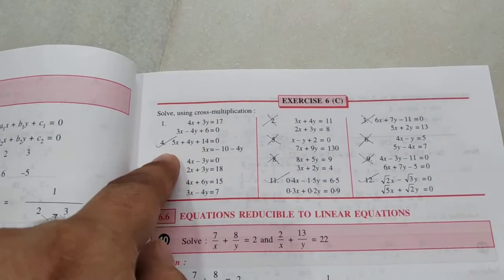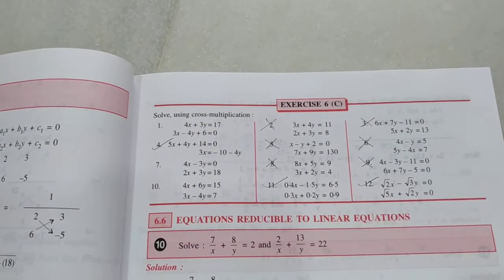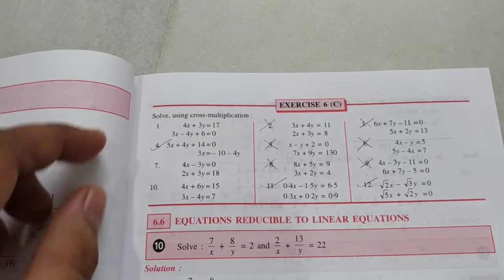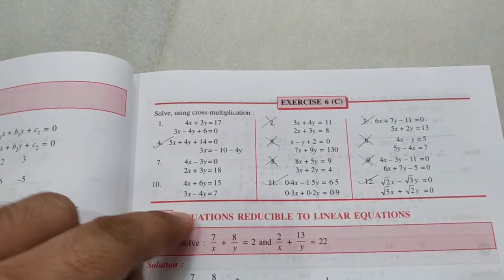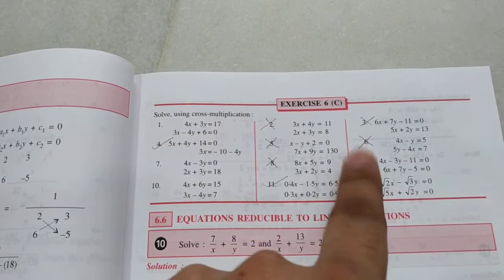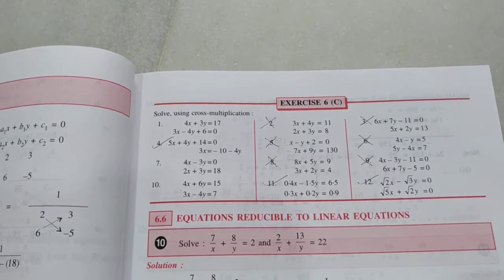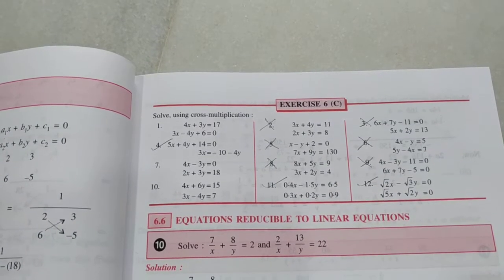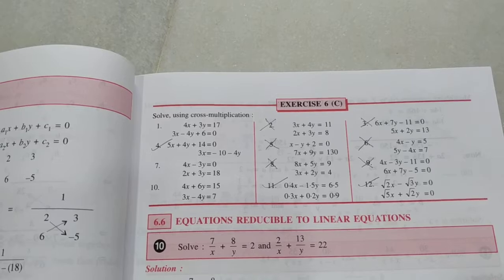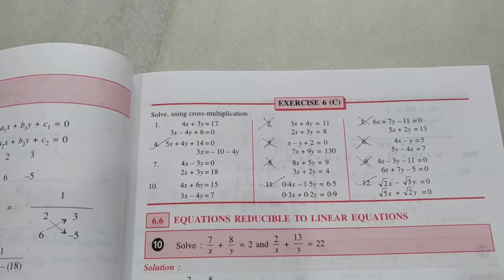In this exercise, we'll do sums 4, 11 and 12. And for homework, you can do sums 1, 7 and 10. These questions 2, 3, 5, 6, 8, 9 can be cancelled because they are of the same type. If you want extra practice, you can do them as well. Let's start with the fourth sum.